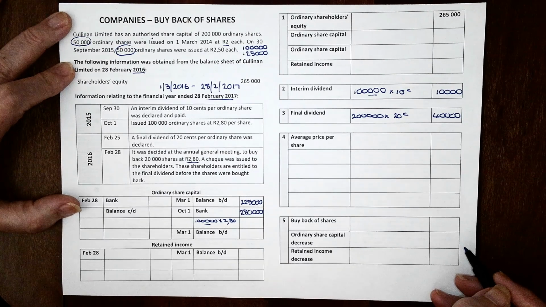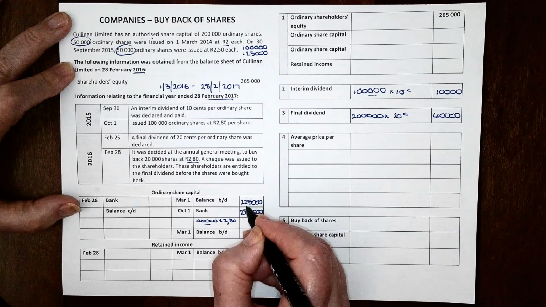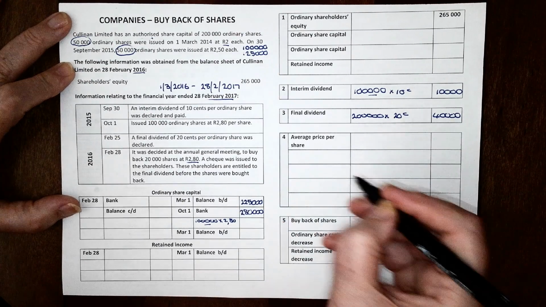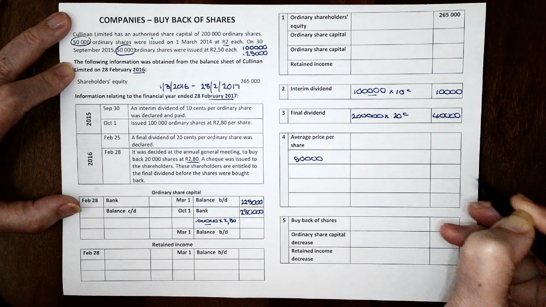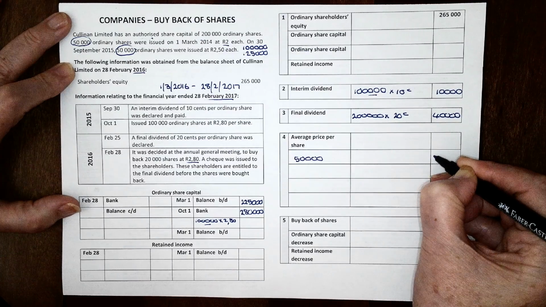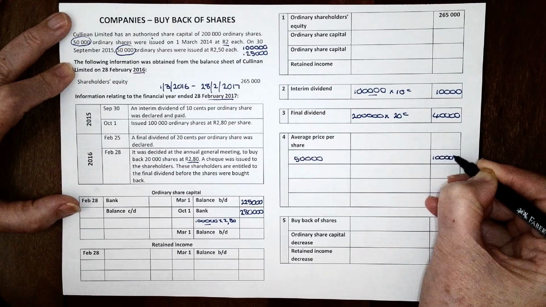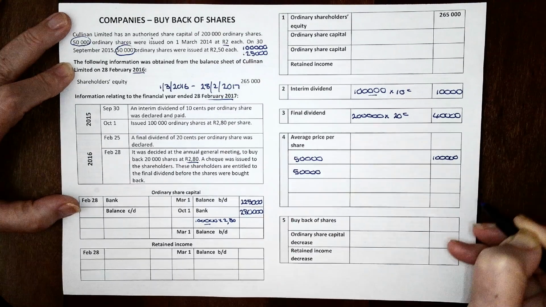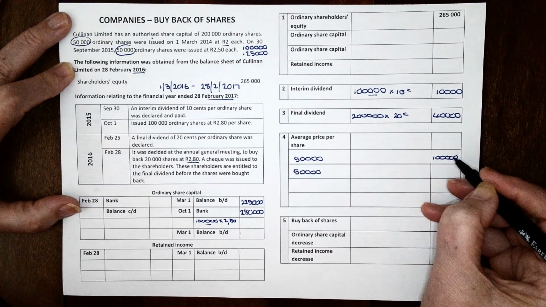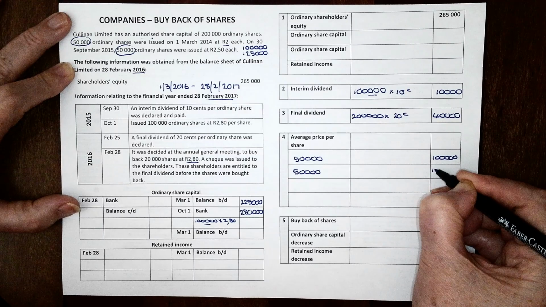So in the beginning, we had 50,000 shares at R2 each. That gave us 100,000 rand. Then there was 50,000 issued again at 125,000 rand.